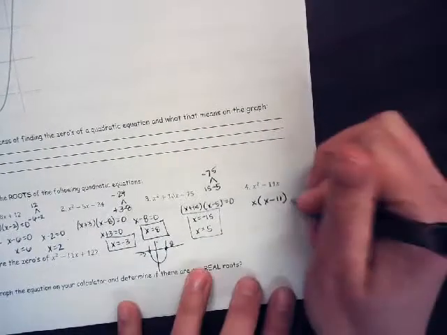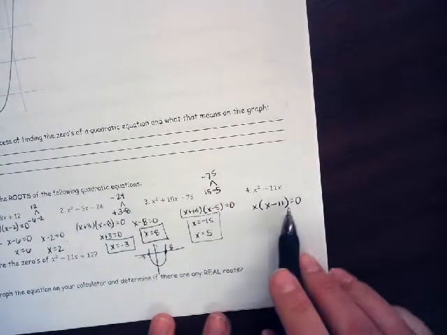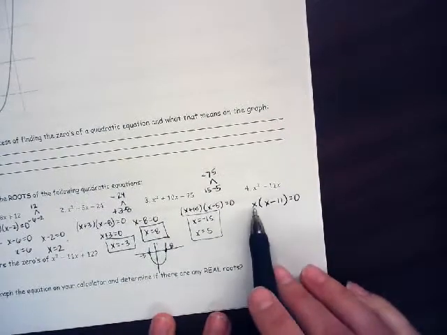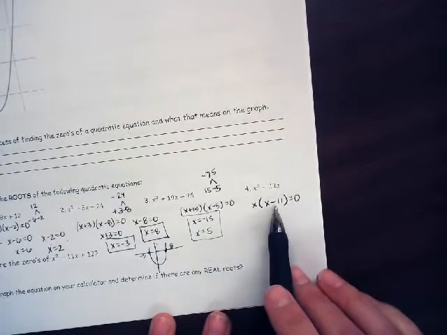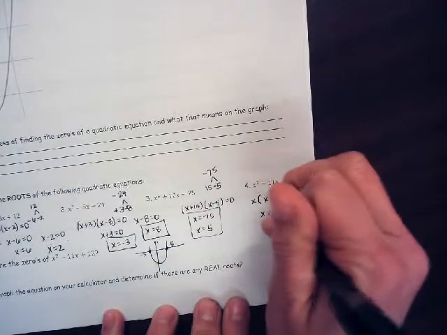Now can I still set this equal to 0 and solve? Well, if this equation equals 0, then either this factor has to be 0 or this factor has to be 0. So if this factor has to be 0, that's easy. That's just x equals 0.